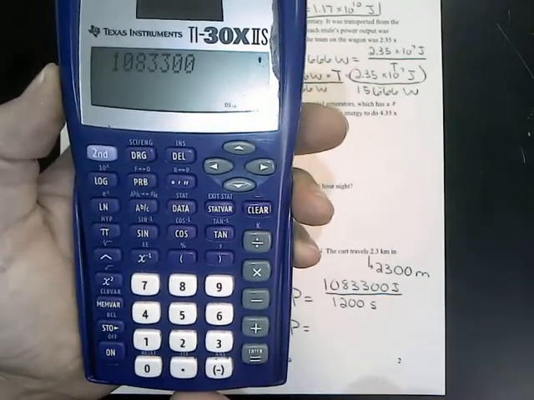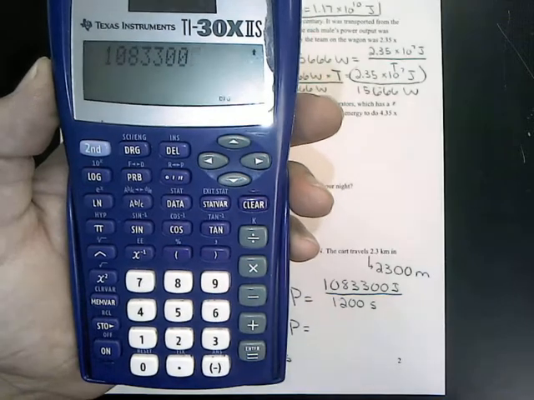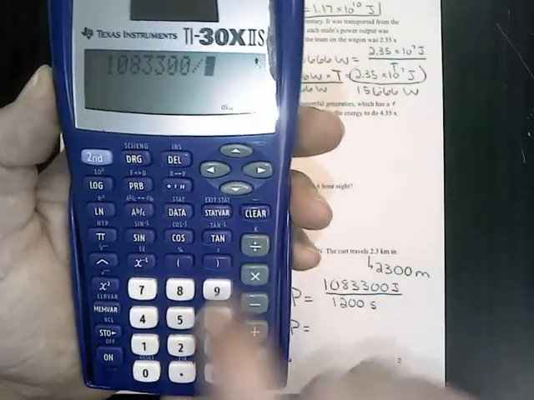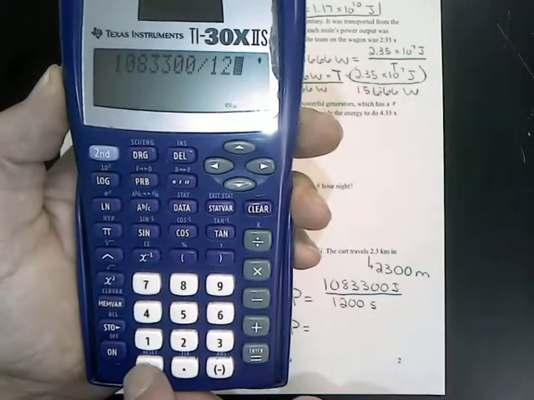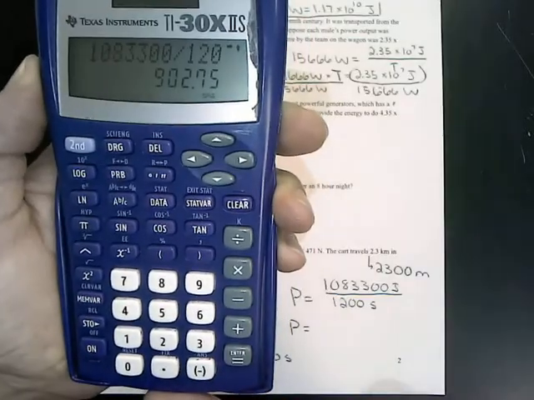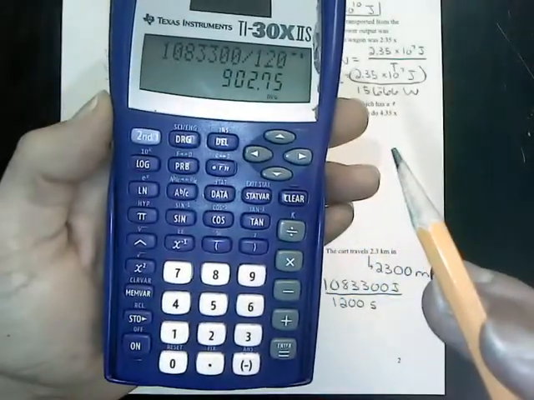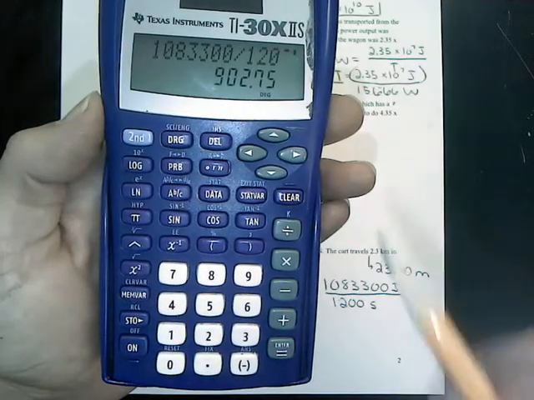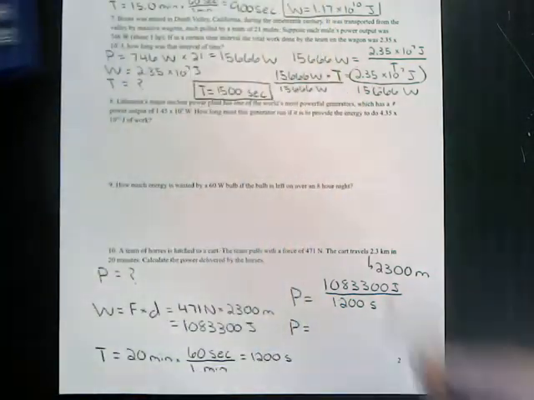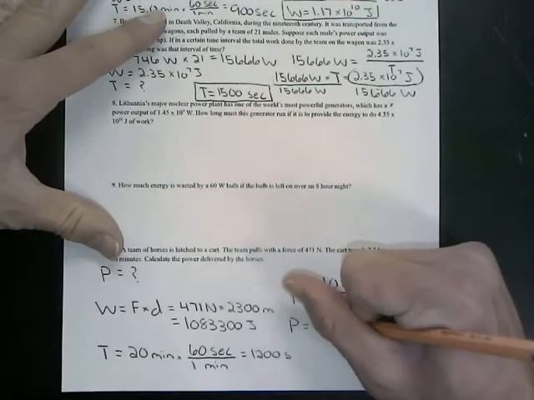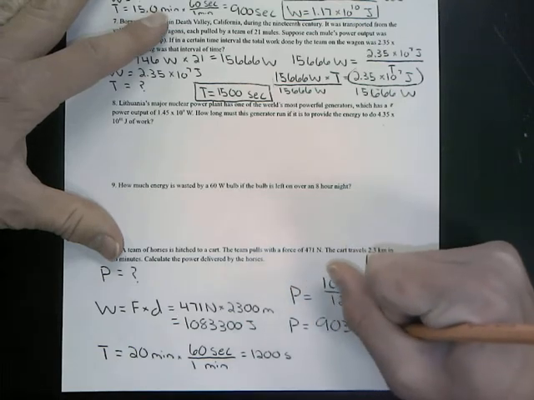So 1,083,300 divided by 1,200 seconds gets us a value. I'm going to round to the nearest whole number. So the nearest whole number is 903, and that's 903 watts.